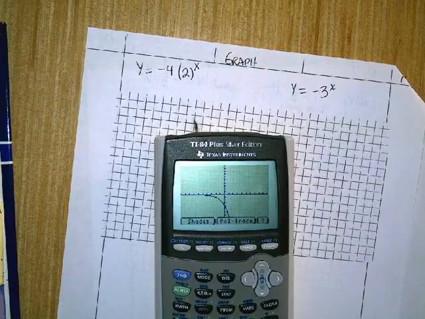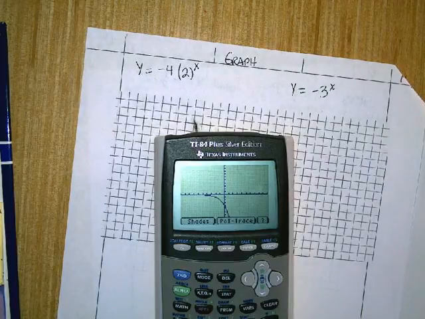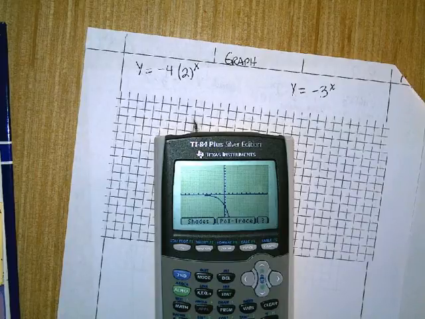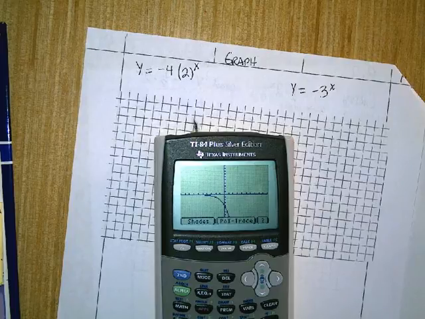What's the matter, y'all? Mine has like thick lines, so I can't see anything. Hit zoom standard. Mine keeps saying invalid. Okay. Perfect. That plot thing needs to be off. Everybody good now? Good? Okay.